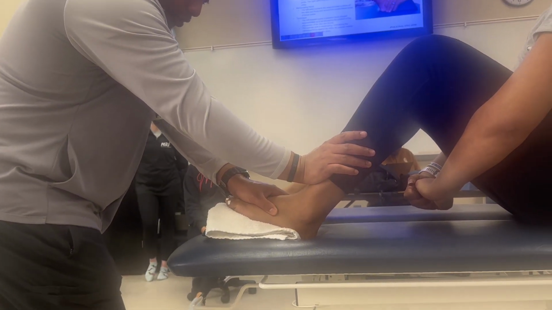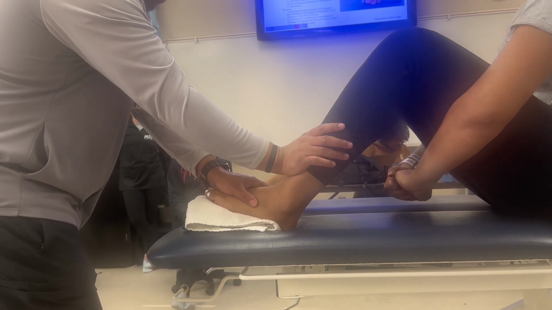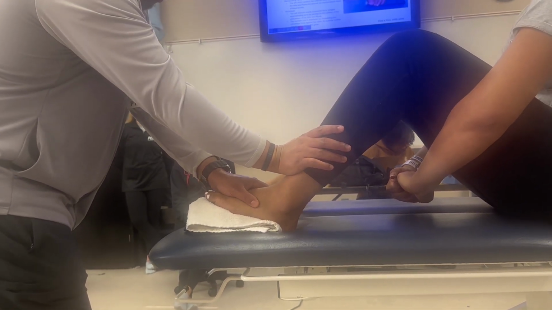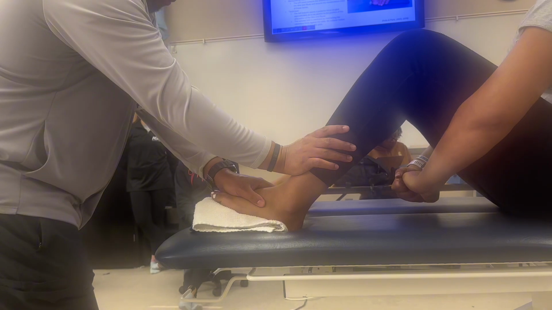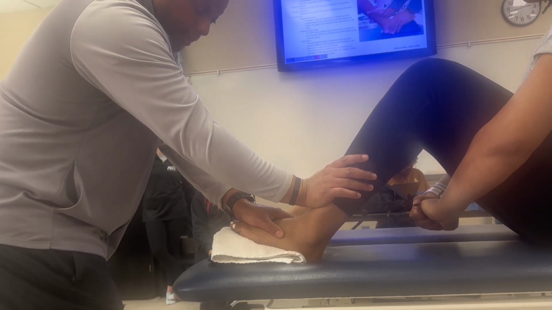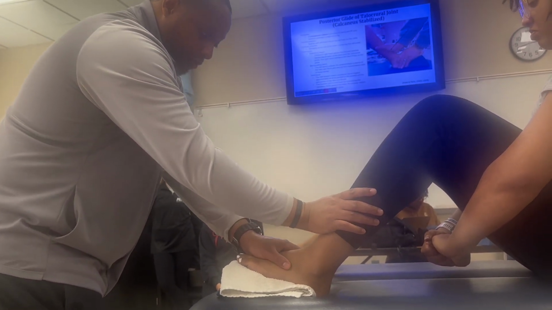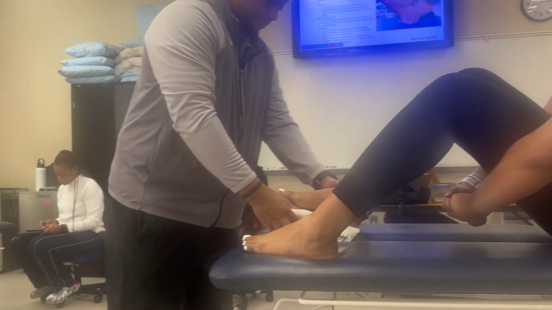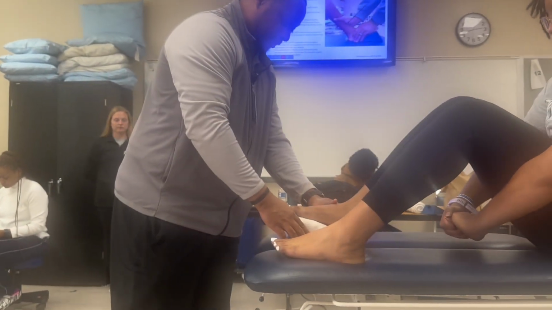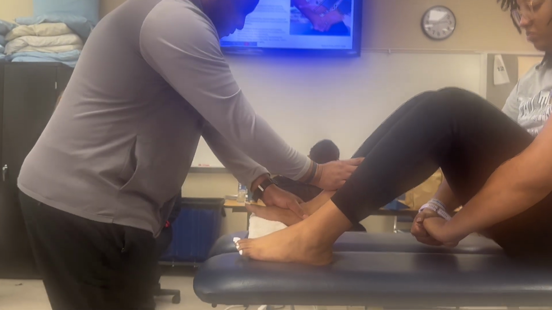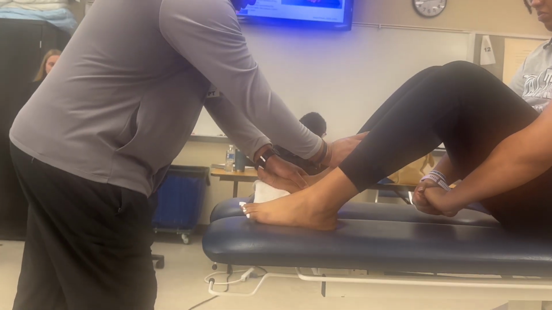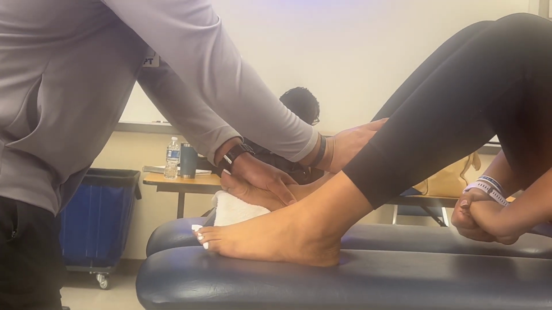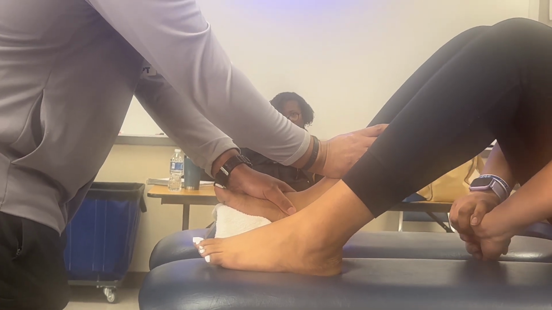Now, her quality of motion right here is very smooth. This is good. I like the way this feels. Nice and smooth. All right, let's see if the other side is nice and smooth like that one. Yeah, it's clunking.